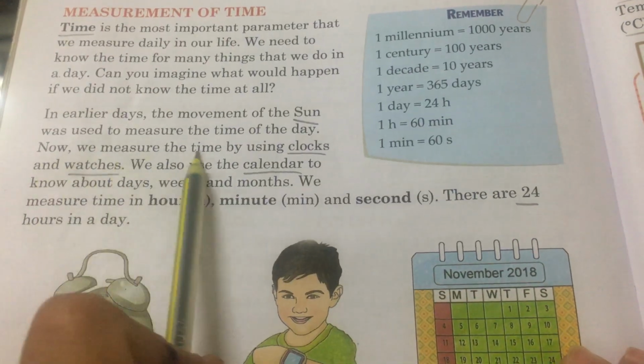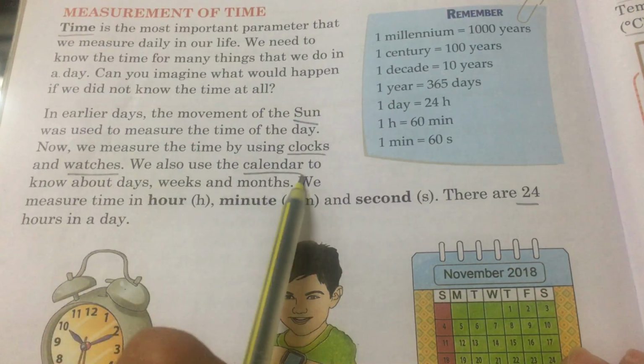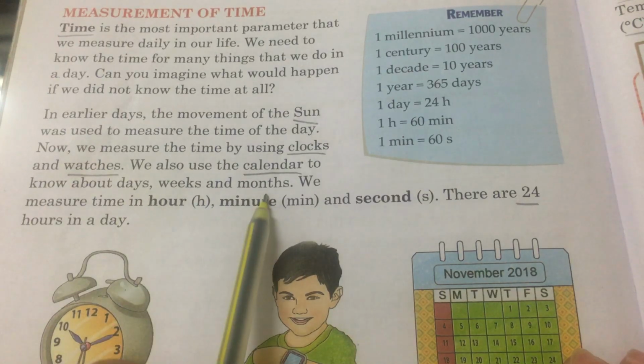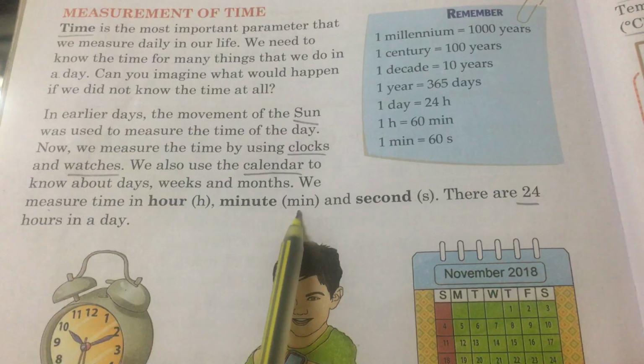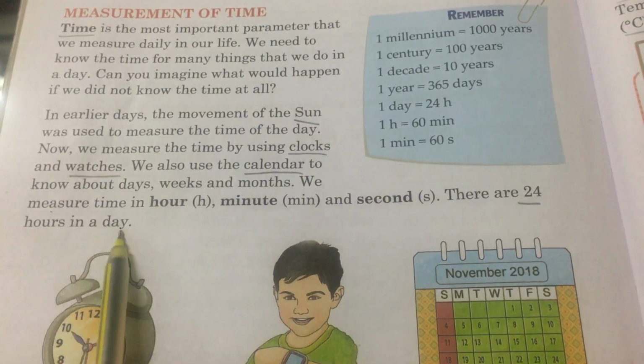Now, we measure the time by using clocks and watches. We also use the calendar to know about days, weeks, and months. We measure time in hour, h, minutes, min, and seconds, s. There are 24 hours in a day.